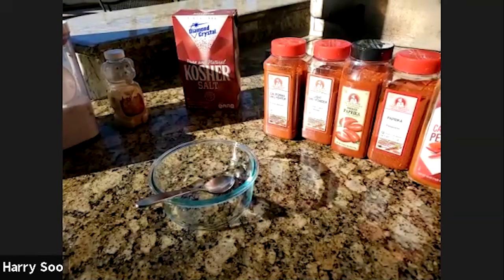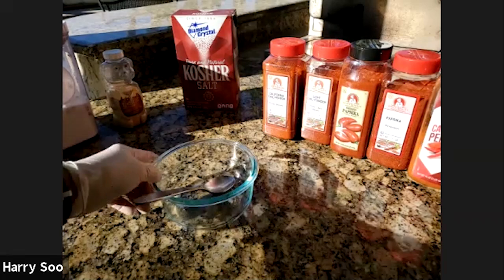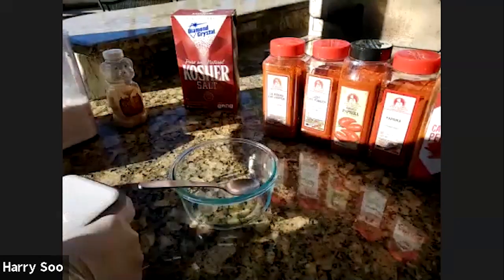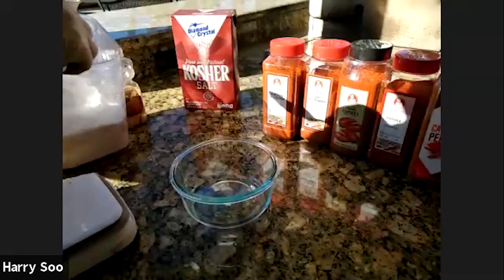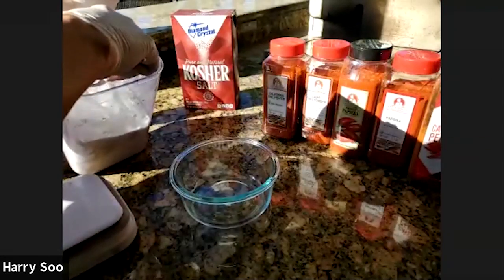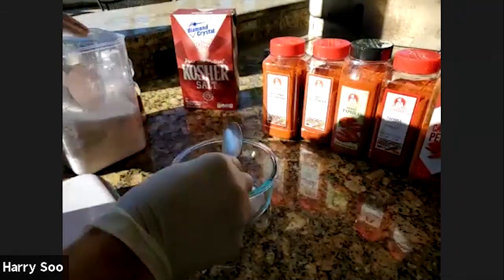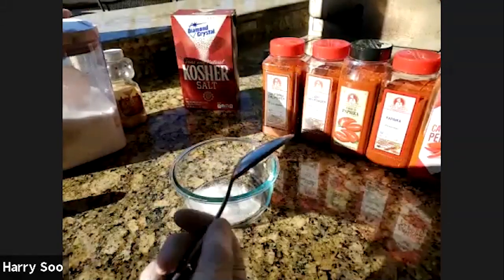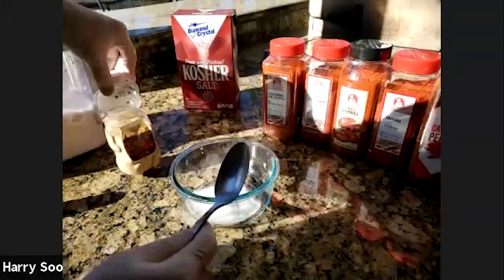So any questions about the 4 Lego blocks before we start making a rub? Basic rub, right? So let's start with 1 part salt, 1 part sugar. And you can use anything you want. I use a tablespoon. You can use a bucket. You can use a shoe. Doesn't really matter. Right, so I'm going to add a couple of sugars here, right?